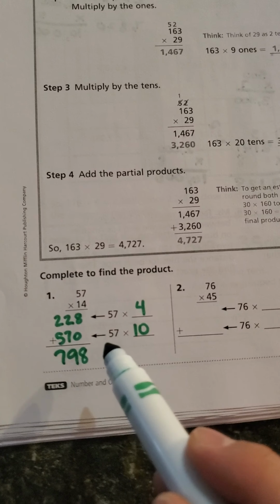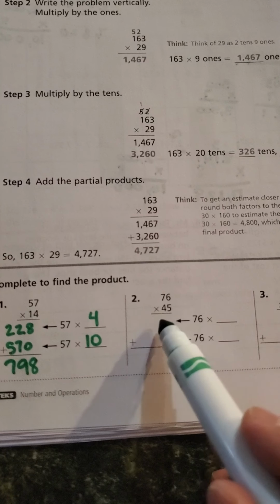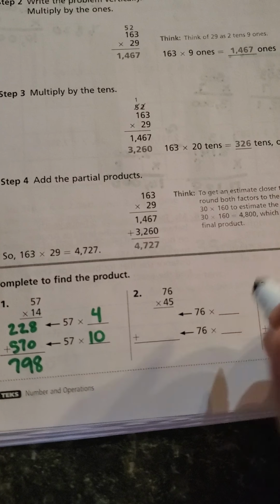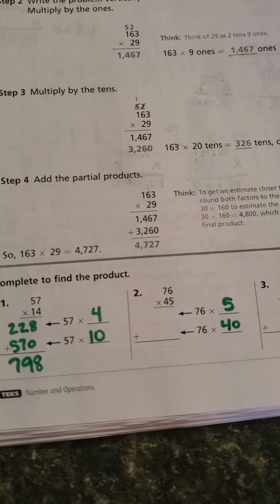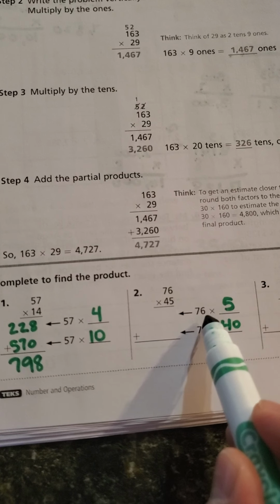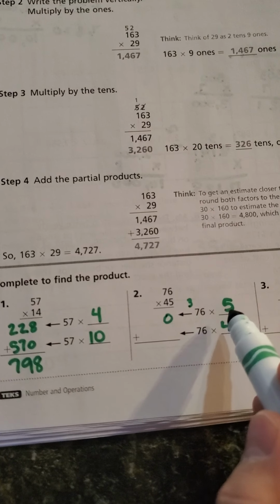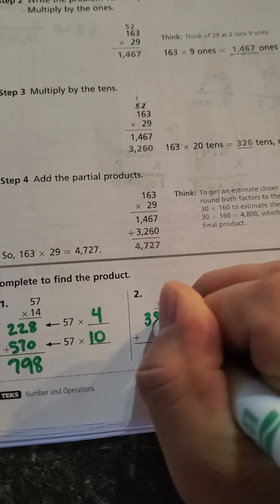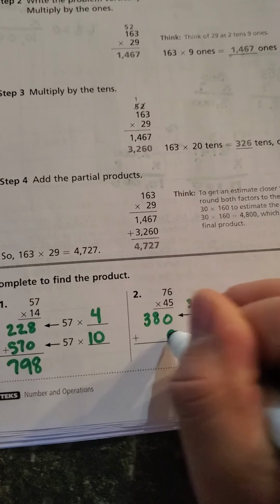This is partial products, okay? Same thing here for 76 times 45. We're going to break that 45 apart, okay? We always break it by the ones place first, and that's a 5. And then the tens place, which is a 40, okay? And then you just multiply. 76 times 5. 6 times 5 is 30. You have 3 left over. I'm going to go ahead and put a 0 there. And then 7 times 5 is 35 plus 3 is 380.